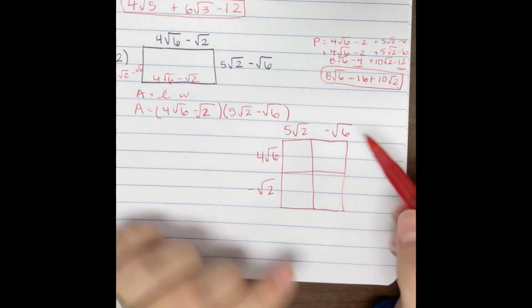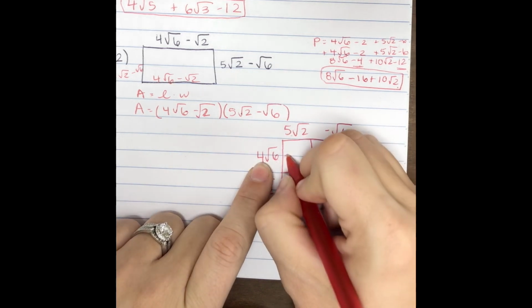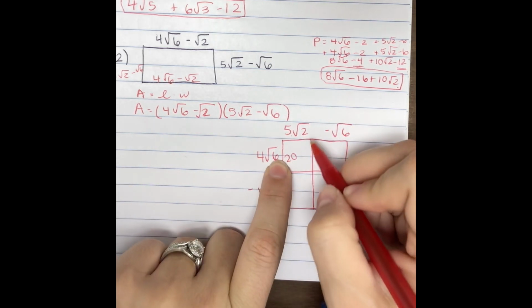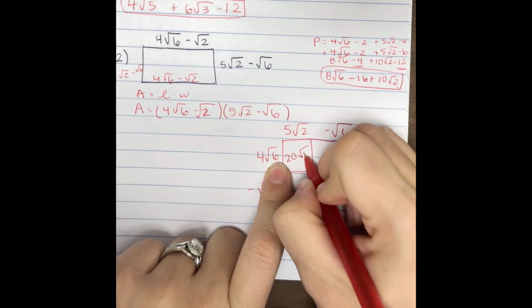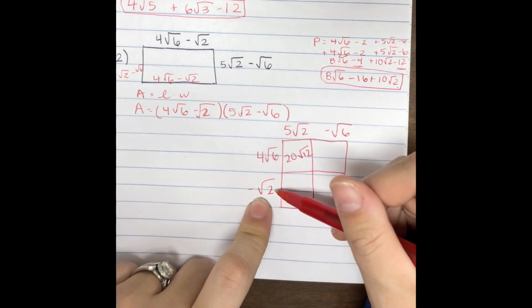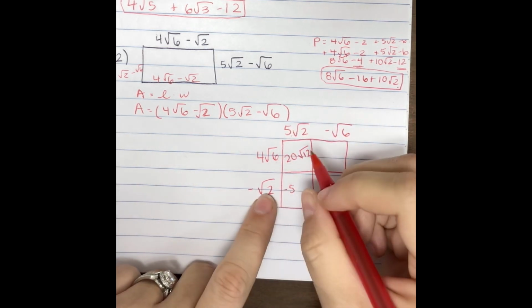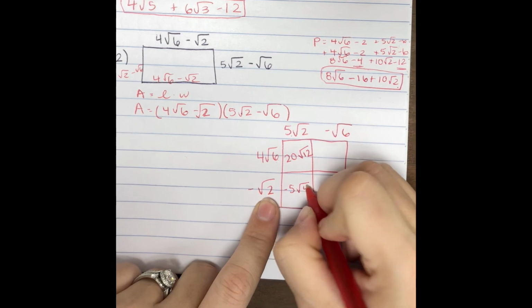Okay, so 5 square root of 2 times 4 square root of 6. 5 times 4 gives you 20. Square root of 6 times square root of 2 gives you square root of 12. 5 square root of 2 times a negative square root of 2. 5 times a negative 1 is negative 5. And square root of 2 times square root of 2 gives you square root of 4.